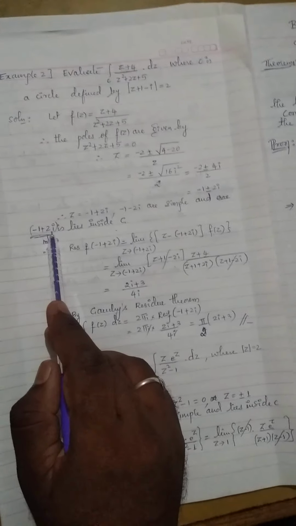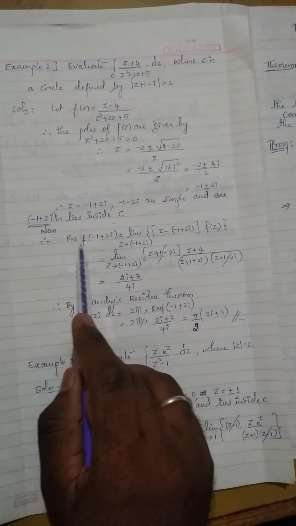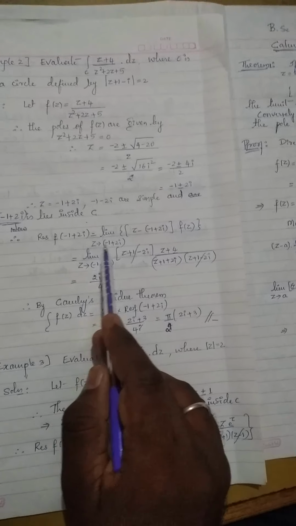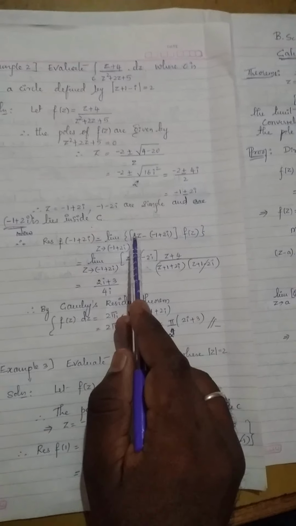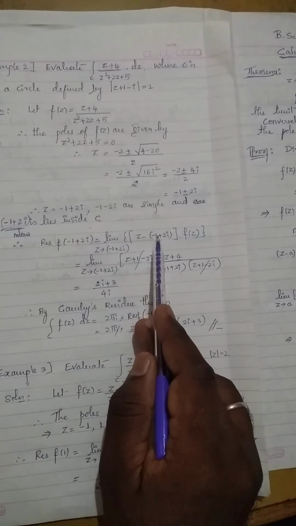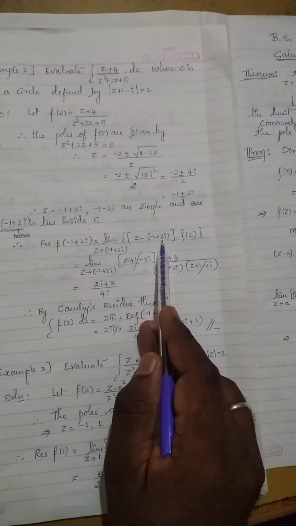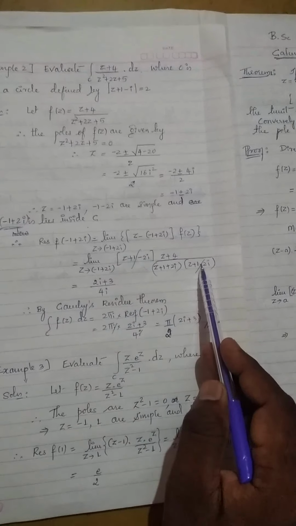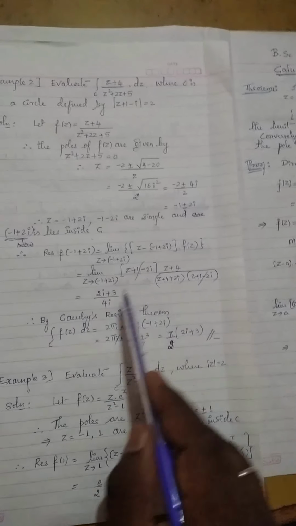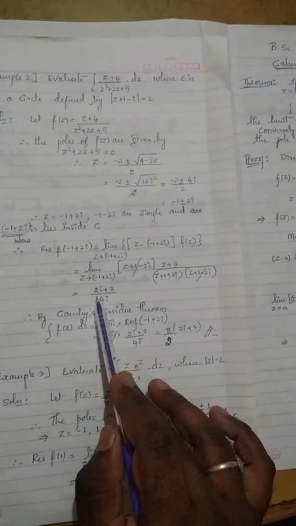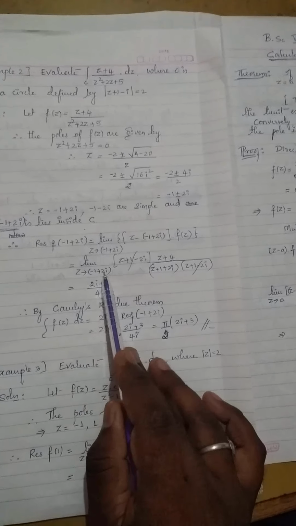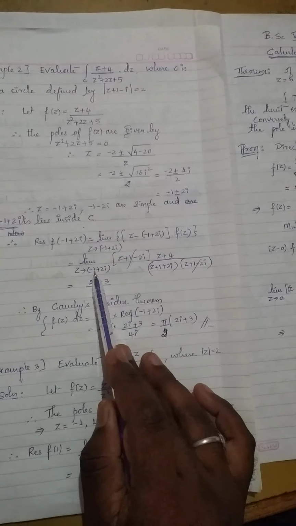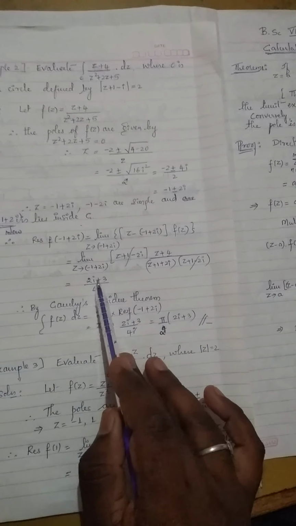Therefore we need to find the residue at minus 1 plus 2i only. So the residue of f at minus 1 plus 2i is equal to the limit as z tends to minus 1 plus 2i of (z minus (minus 1 plus 2i)) into f of z. Here this quantity and this quantity get cancelled, and if you apply the limit, only 2i remains, right? We will get 2i plus 3. So if you put z equal to minus 1 plus 2i, we get (2i plus 3) divided by 4i over here.